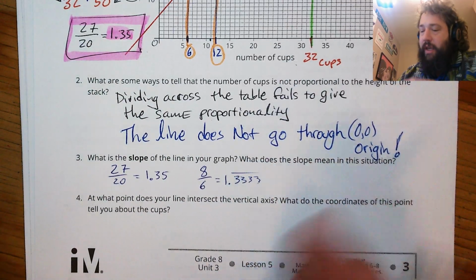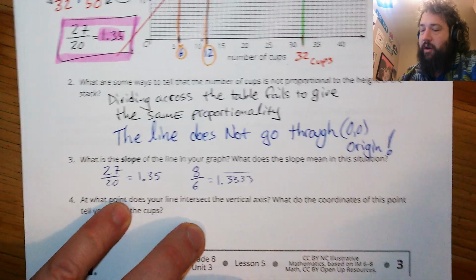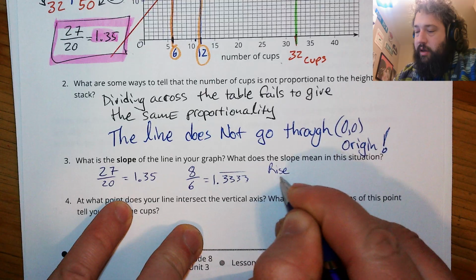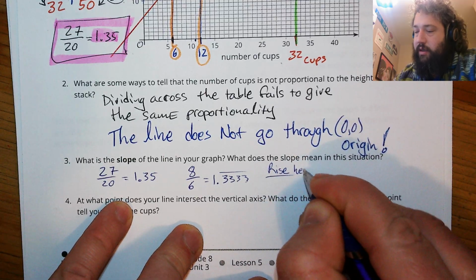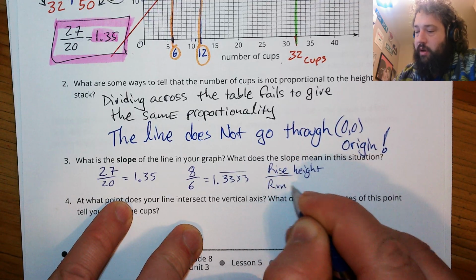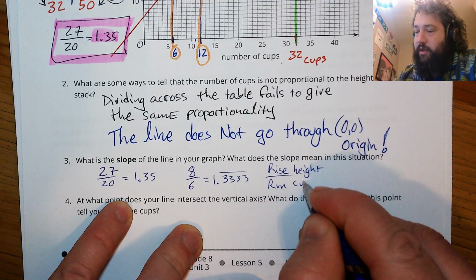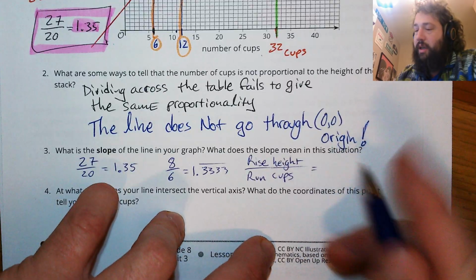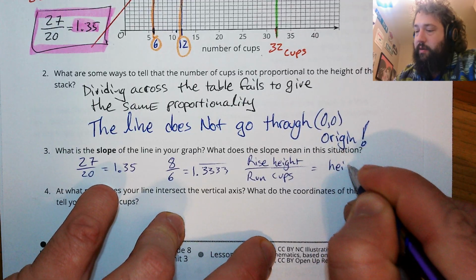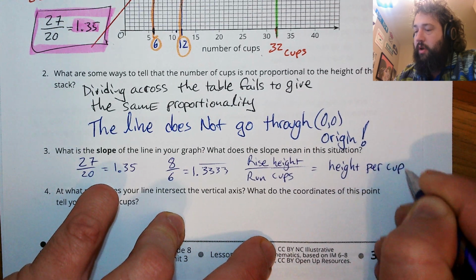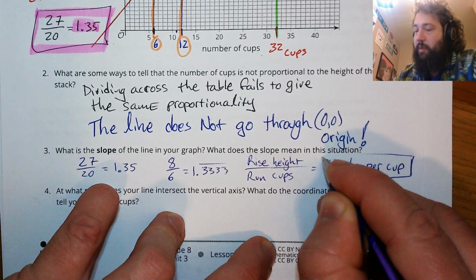What does slope mean in this situation? We need to think about our units when we do that. So my rise is counting the height, and my run is counting the cups. So that means that slope is the height per cup. That's how I like to think about slope.